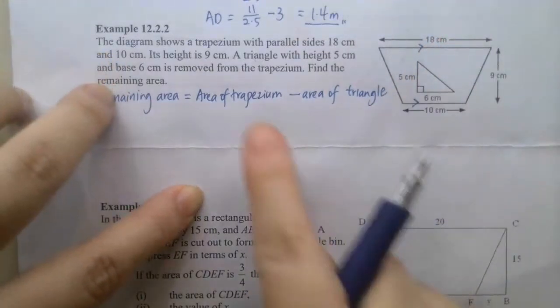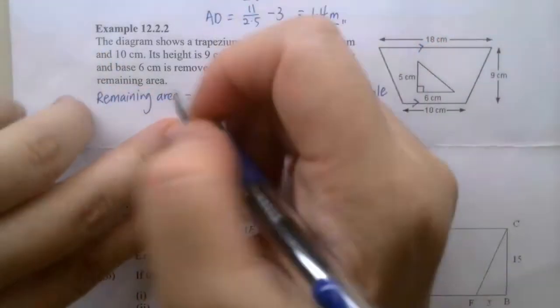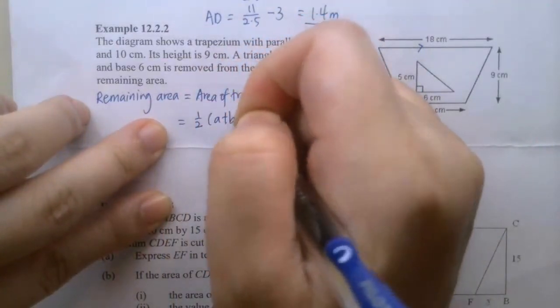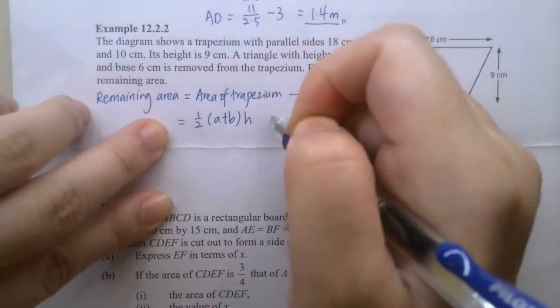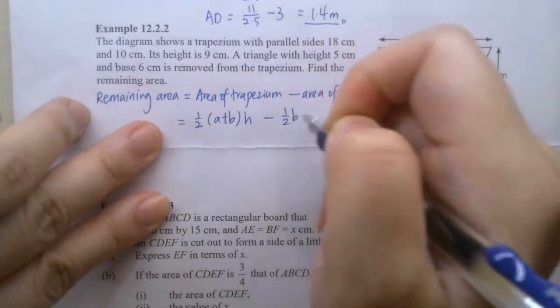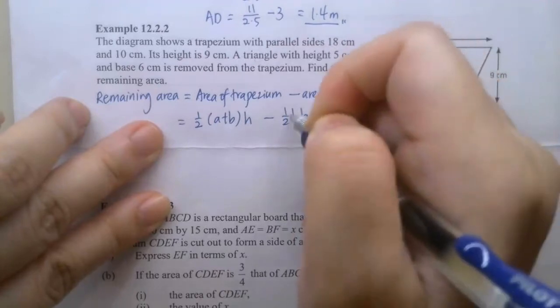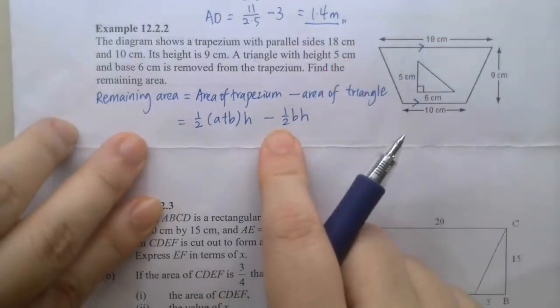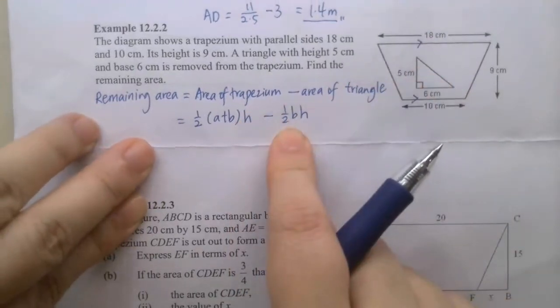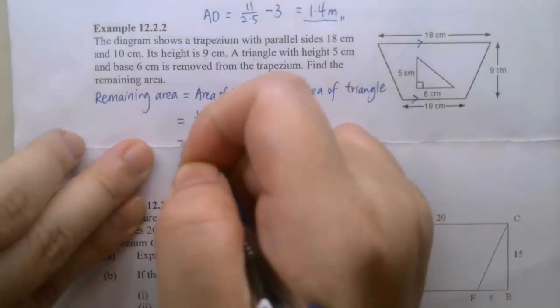Area of trapezium, we already learned the formula, half times (a plus b) times height. And the area of a triangle, we already know that is half times base times height. Now the next step is just to make sure you substitute in the correct values into the formula.